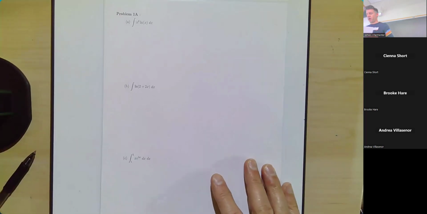So, practice exam problem 1A. Let's talk about what we see. I see a mixture. I have x to a power, an algebraic or any power of x term, and a natural log term. We have a mixture. We're going to do one of two things. What's one method we might try to use here?